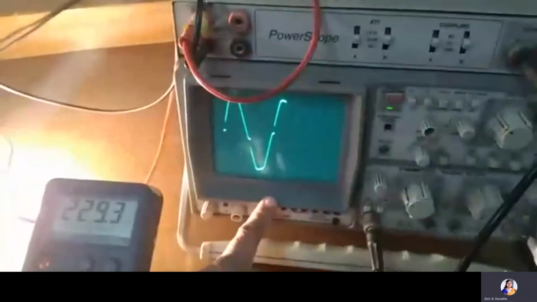I have kept the alpha to minimum value. When alpha is kept at minimum, alpha equal to 0, the entire supply voltage will be passed to the output. So the RMS voltage I am getting here is nearly equal to 230, that is 229.3. And you can observe the load voltage is nearly sinusoidal in nature.